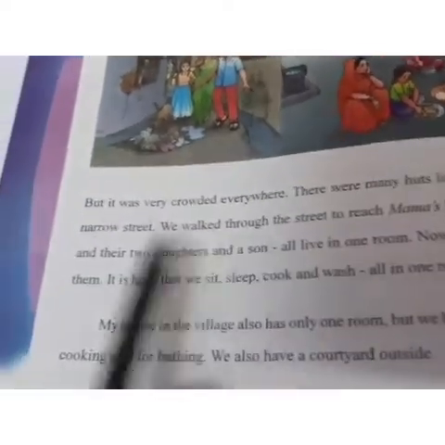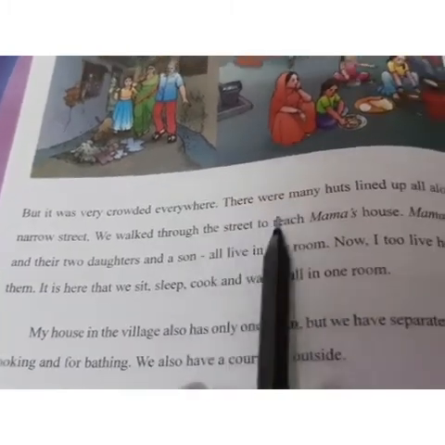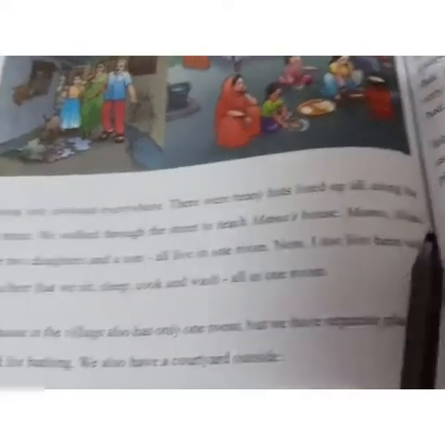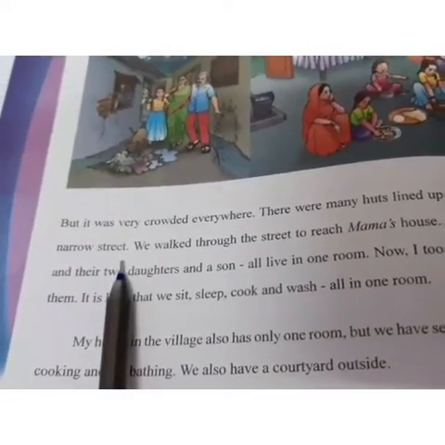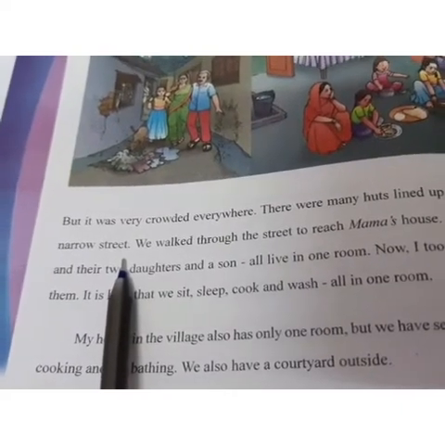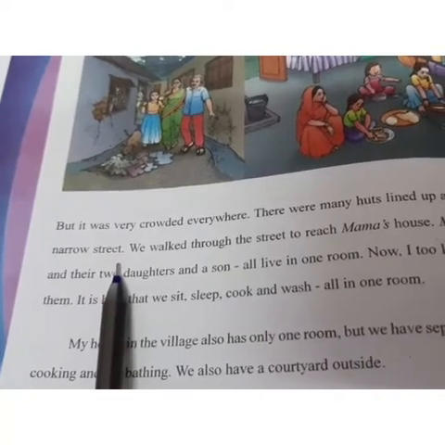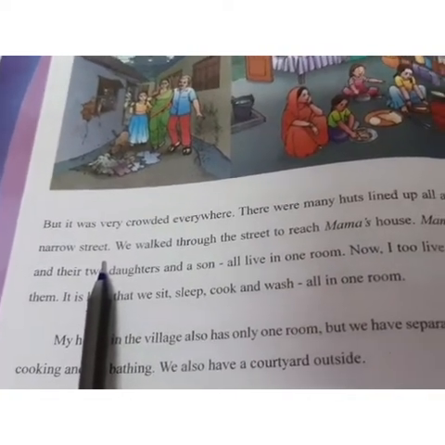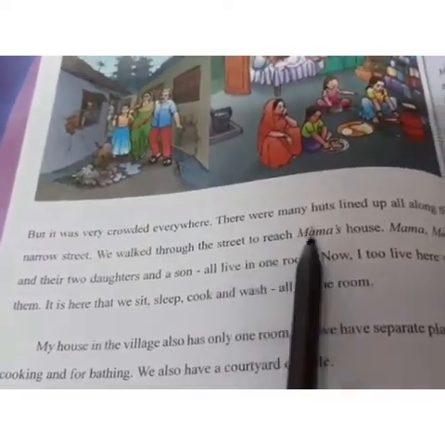But it was very crowded everywhere. There were many huts lined up all along the narrow street. Now, when Tejal was coming to her mama's place, what she saw was that there was crowd all around. That means there were people all around. She could see the people, and only people. And when she entered her mama's lane, she could see that there were many huts.